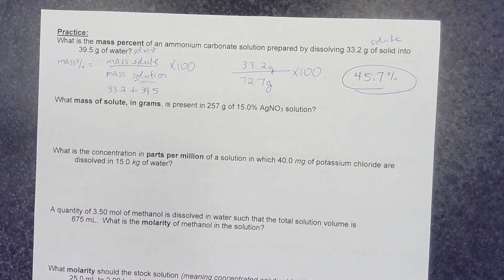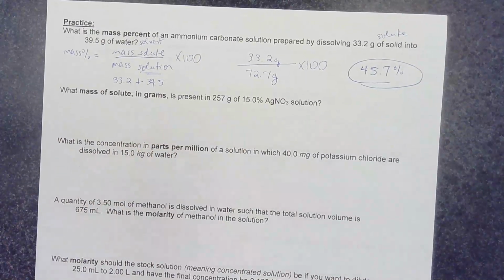Now, on this one, I should have said more of what this one is, and I didn't. So let me say this now, because I realize there's missing information here. What do I not tell you? What the solute is. Well, you do know who the solute is.